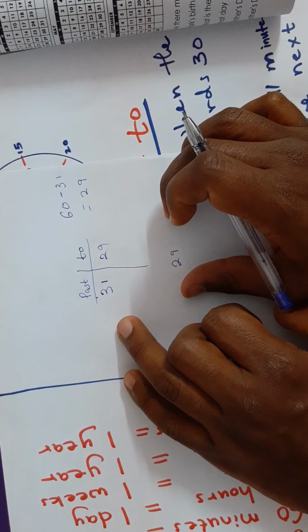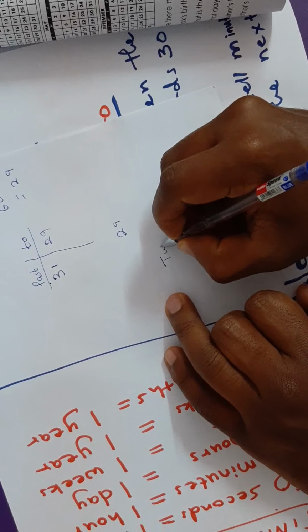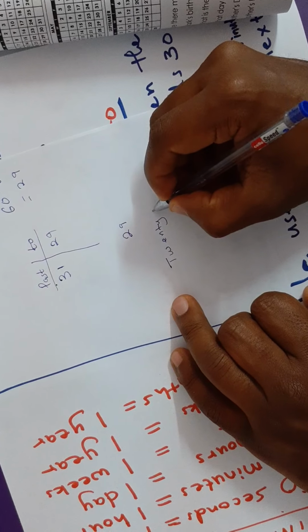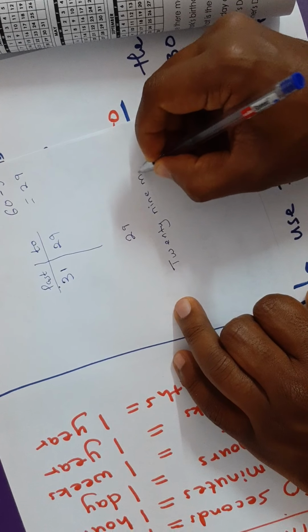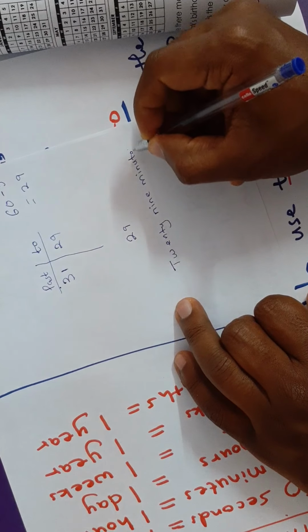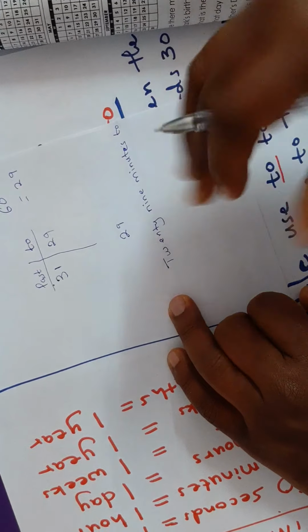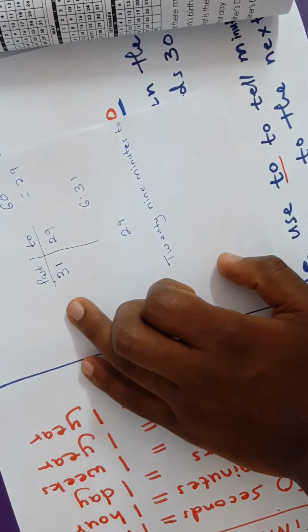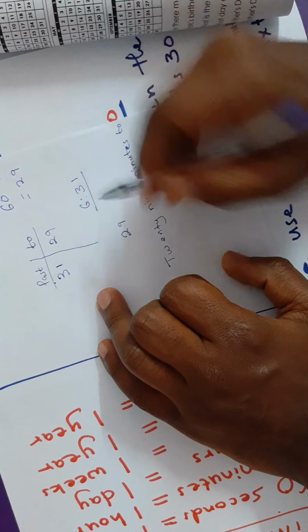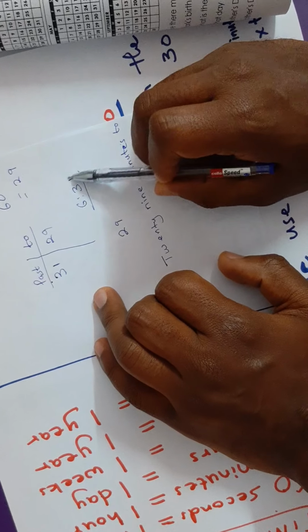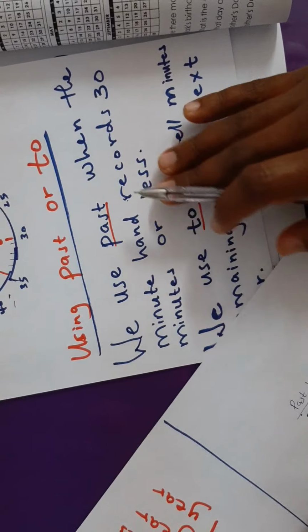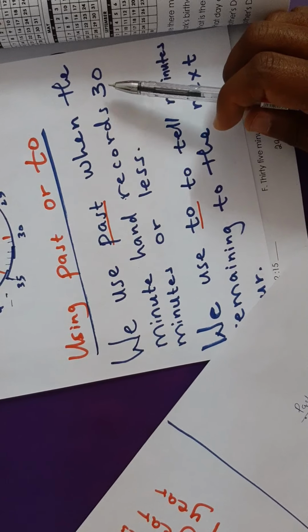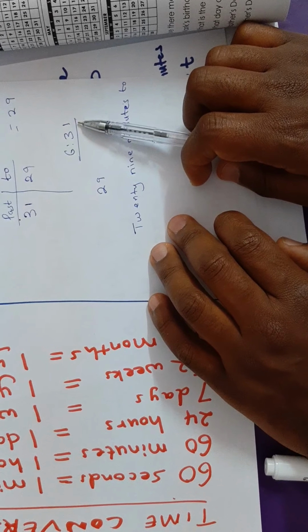So we can write this one in words. So we can say it is 29 minutes to the next hour. In this case, depending on the hour, if for example the time on the digital clock was 6:31, we cannot say it is 31 minutes past 6, because we say that past is normally used to record times 30 minutes or less than 30 minutes. So because this number is more than 30, we cannot say past.